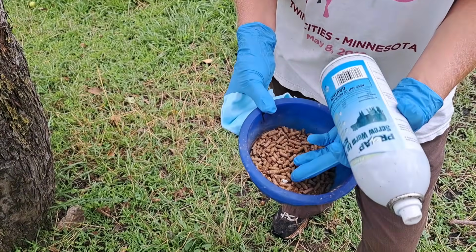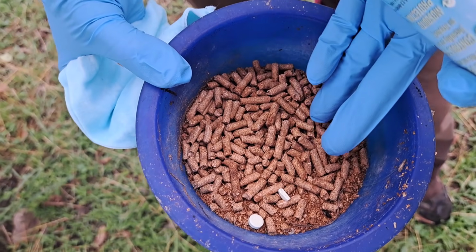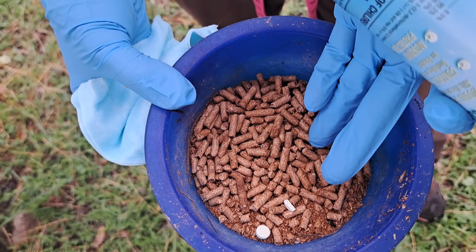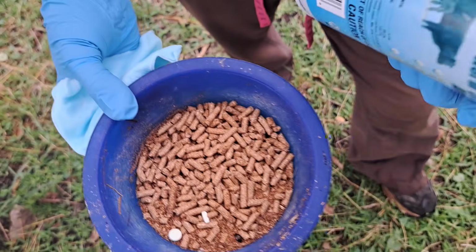He gets 1.5 tablets of meloxicam for anti-inflammatory. So I'm just sneaking the tablets into the grain, rather than throwing it down his mouth. He'll gobble this grain right up.